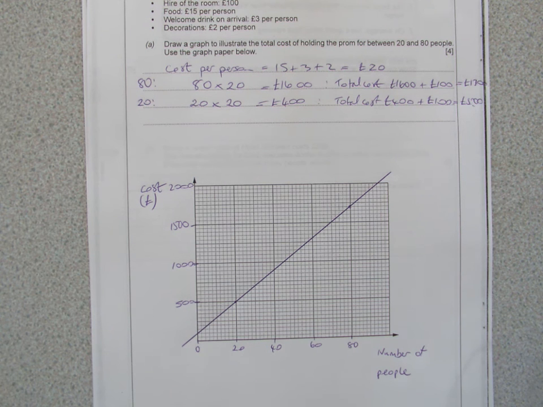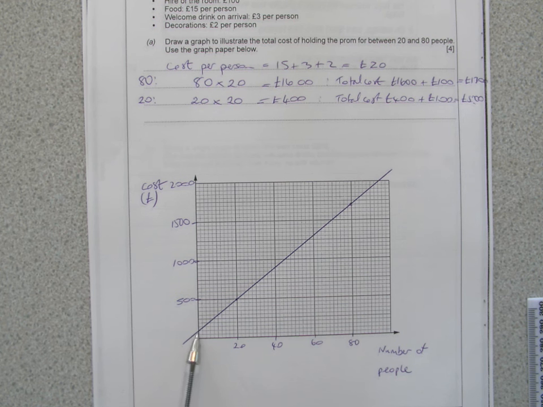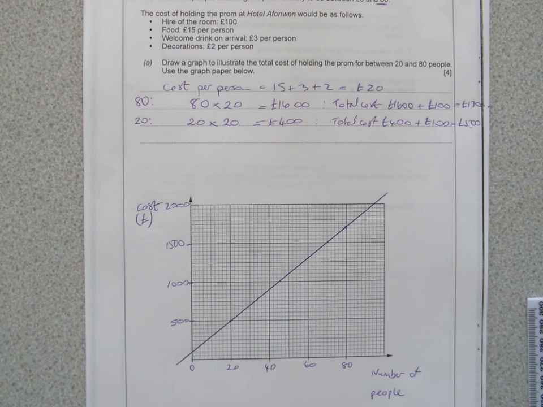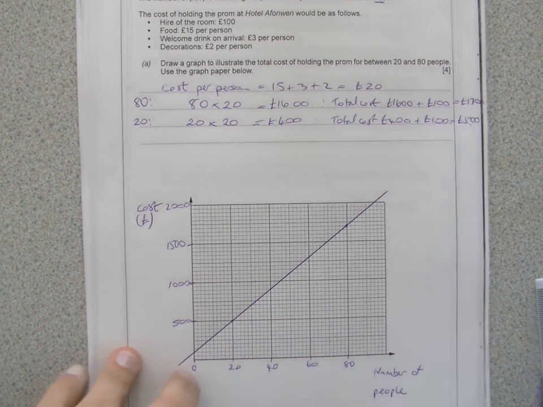And notice where it crosses on the vertical axis here. Notice it crosses there. That crosses at 100, doesn't it? Crosses at 100. That's if no people attend. It's still going to cost £100. Because of course that takes account for the hire of the room. You still pay that regardless of how many attend. There you go, there's our graph there to illustrate that.